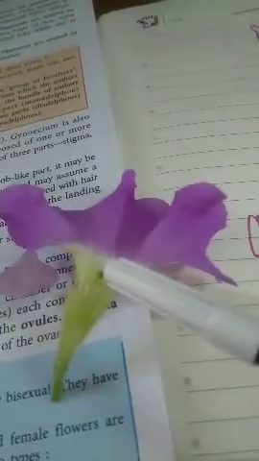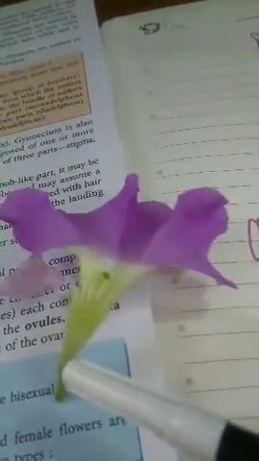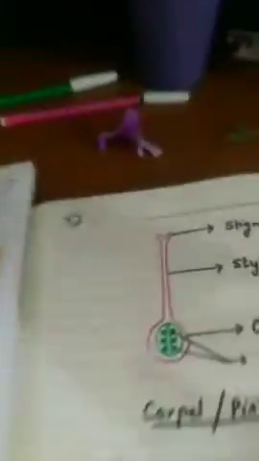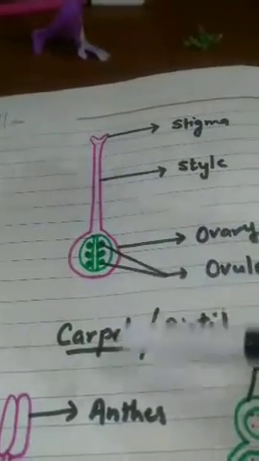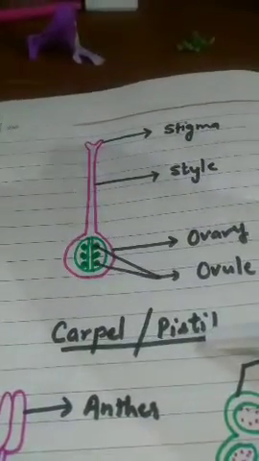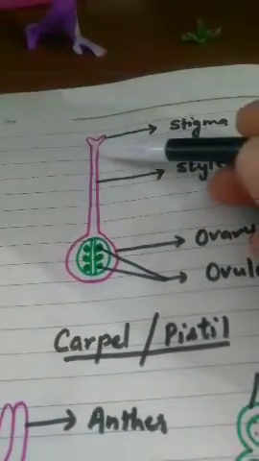Now we come to the fourth role, that is known as gynoecium. Gynoecium is the fourth role. You can see here the structure present inside this green colored portion and one tube here. Here it is forming the swollen portion that is called ovary. So this gynoecium consists of one or several carpels. These are also called pistils. Each carpel consists of three important parts.